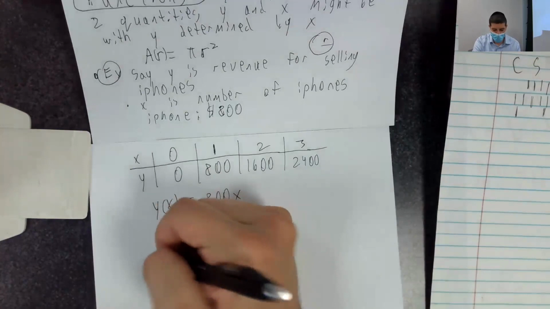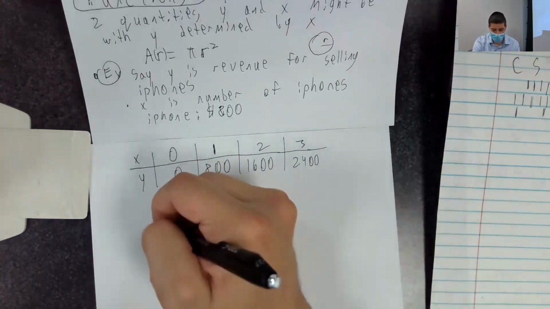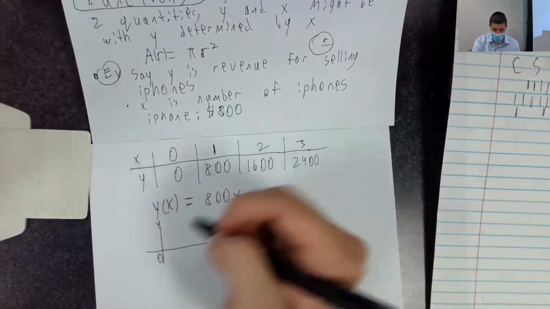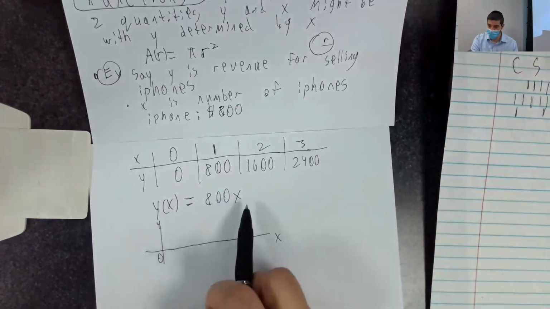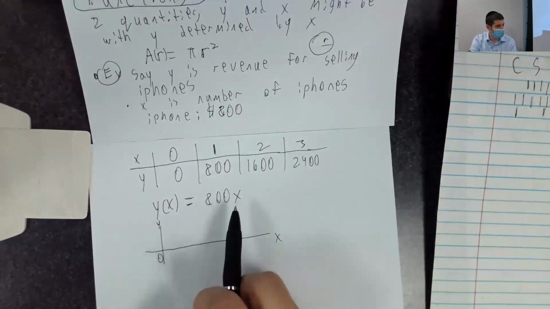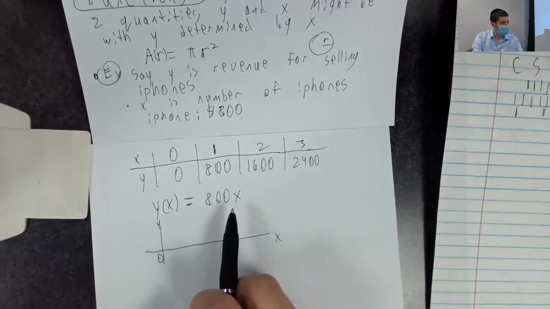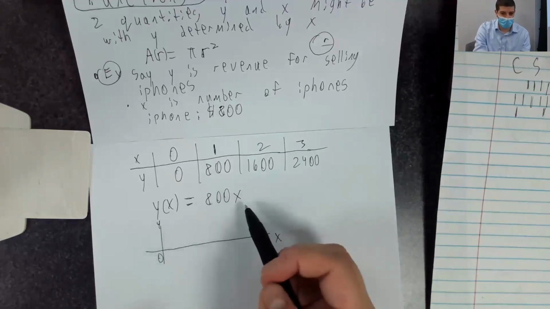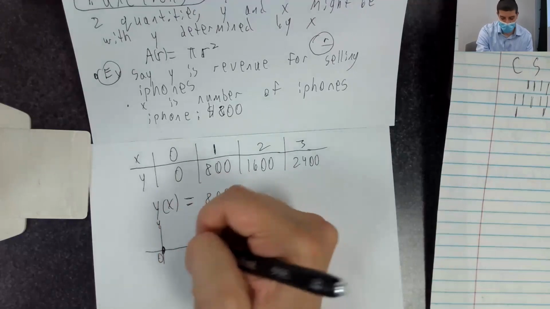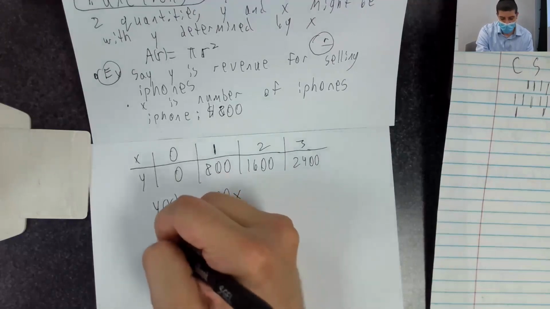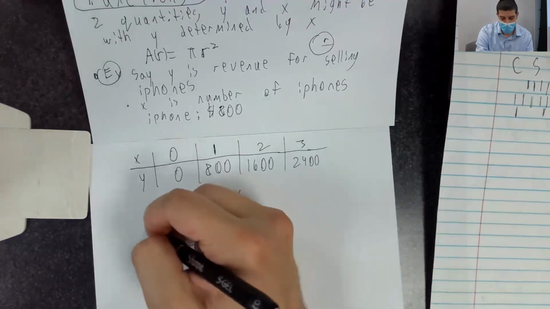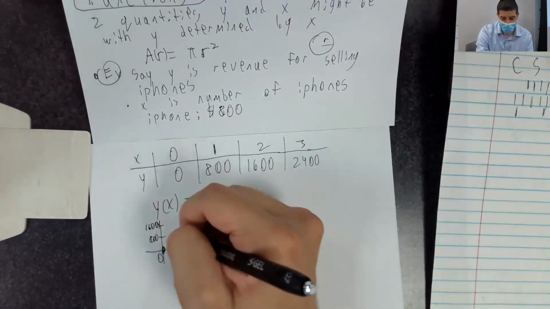And we should even graph it. We don't really have negative iPhones here, so I guess I could graph it. What kind of graph will this look like? Linear, right? It'll look like a line, and 1 is 800, 2 is 1600.